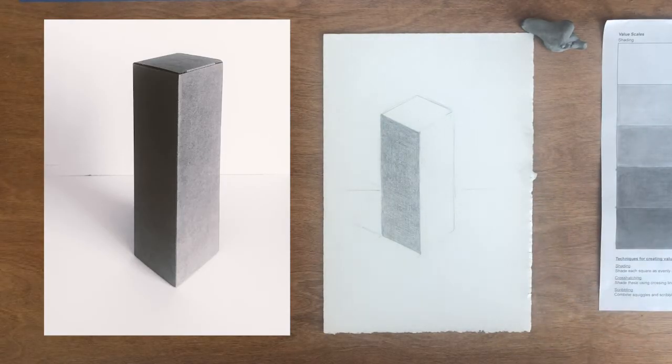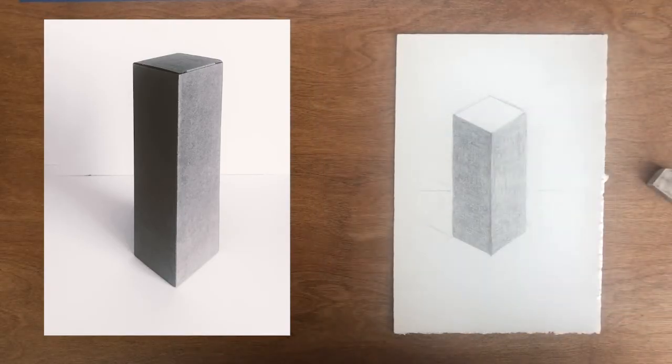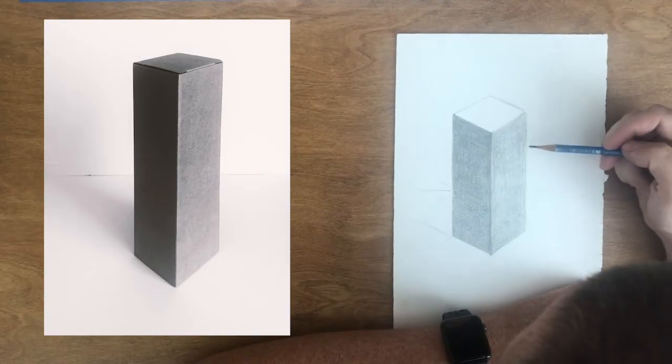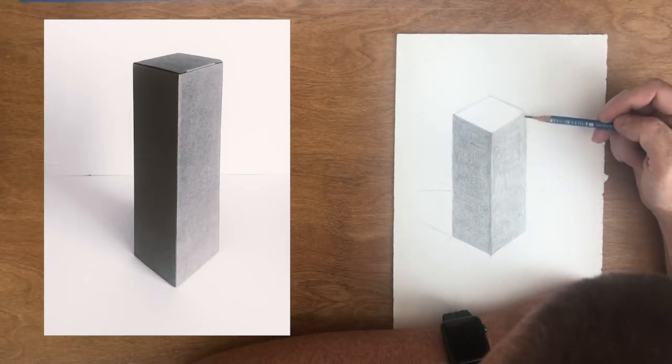So that's how I'm going to draw it in this drawing. I'll be back in a second after I get this side done. Okay, I've got two sides down now. This is a good beginning. I probably would keep going with it.